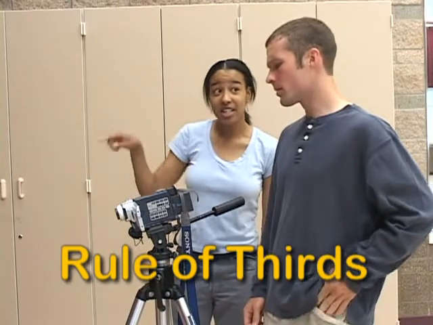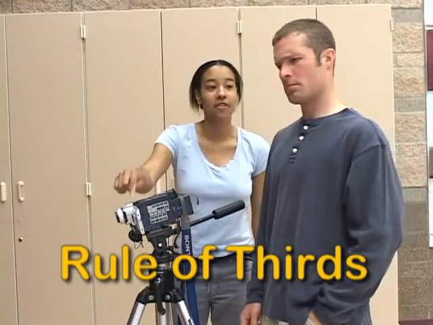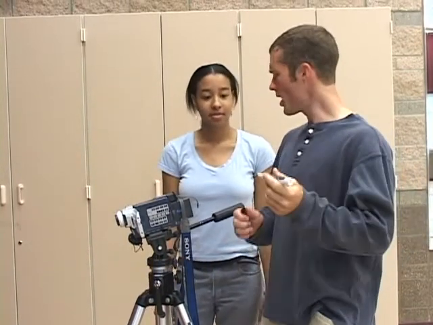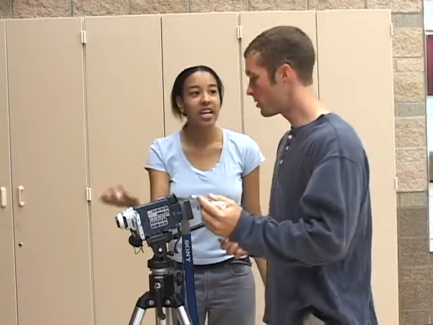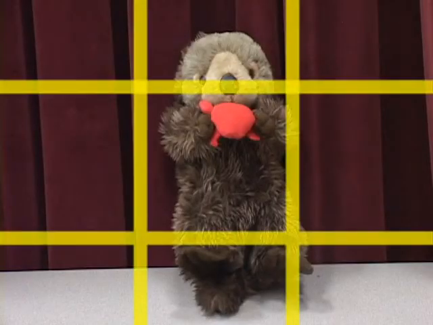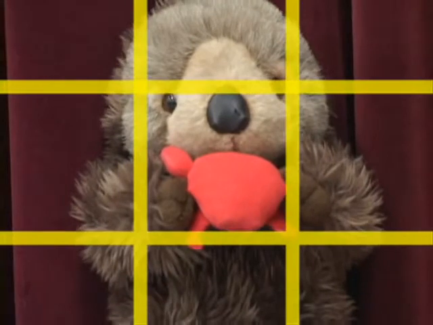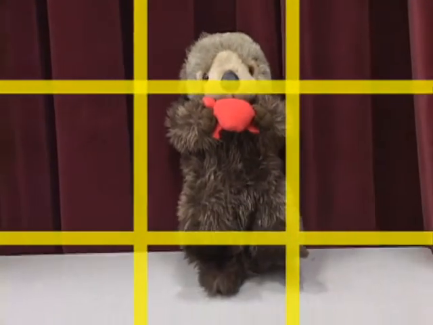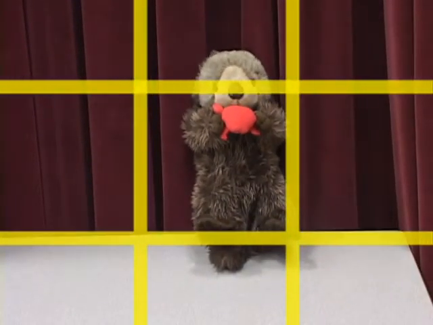You just draw an imaginary tic-tac-toe board on the screen or on the viewfinder. Okay. No. In your head. Oh, right. As you can see, this divides the screen into 3 parts, vertically and horizontally. You use this grid to know where to place the actors on the screen. For example, the actor's eyes should be placed on the top line of the grid like this. It works if you are zoomed in or out. The cool thing is, this gives you the right amount of headroom.